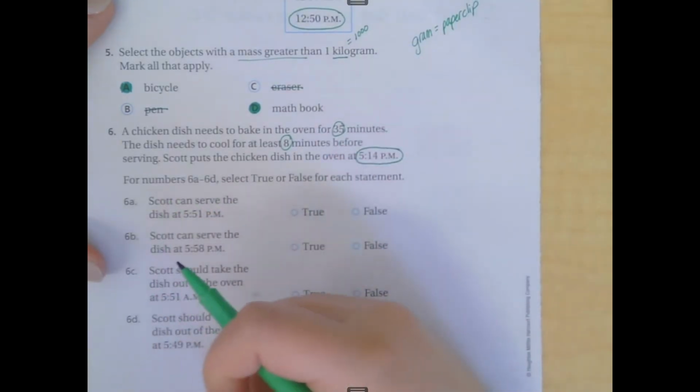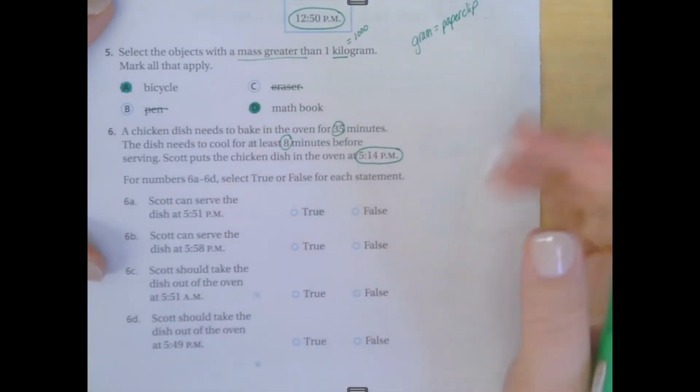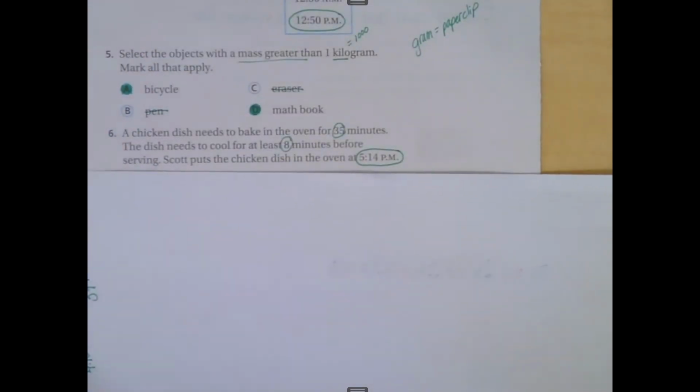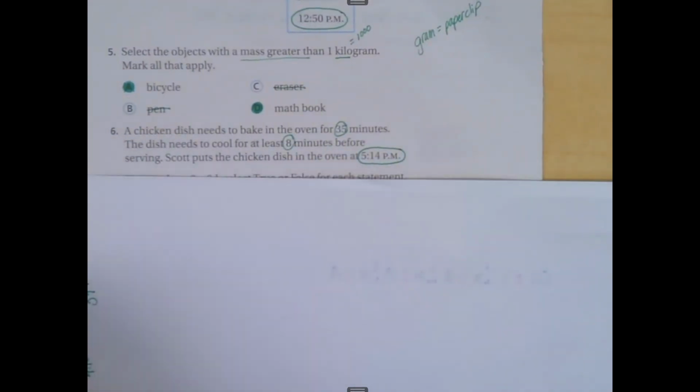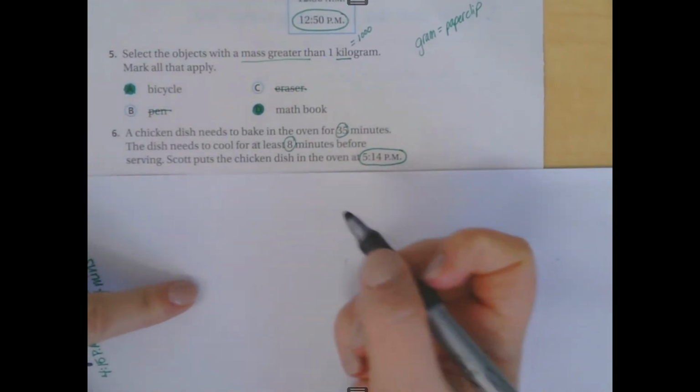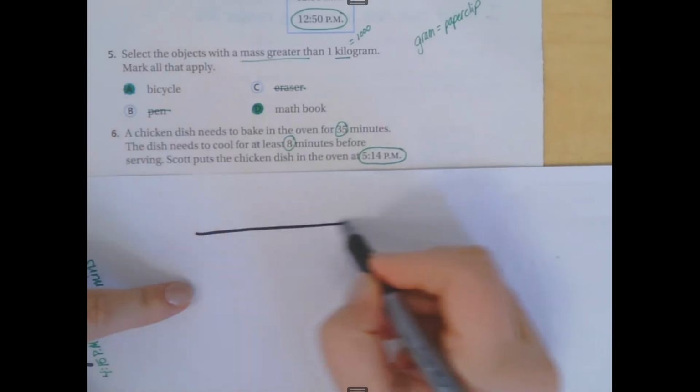Could I just go down here and start reading these and mark true or false? I could. Would that be best practice? No. Let's draw a number line first. Let's not even look at those down there. Don't even look at them. So let's draw a little number line and see what we're working with here.